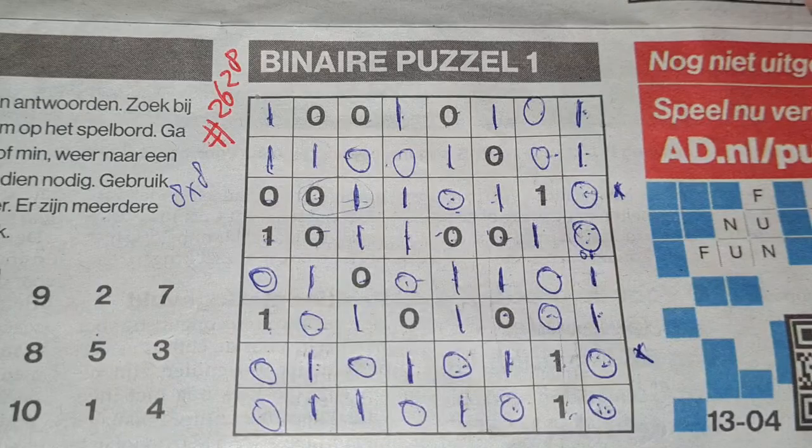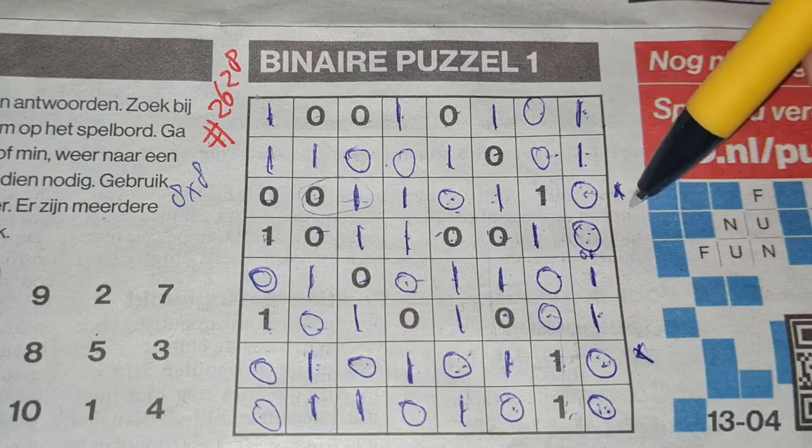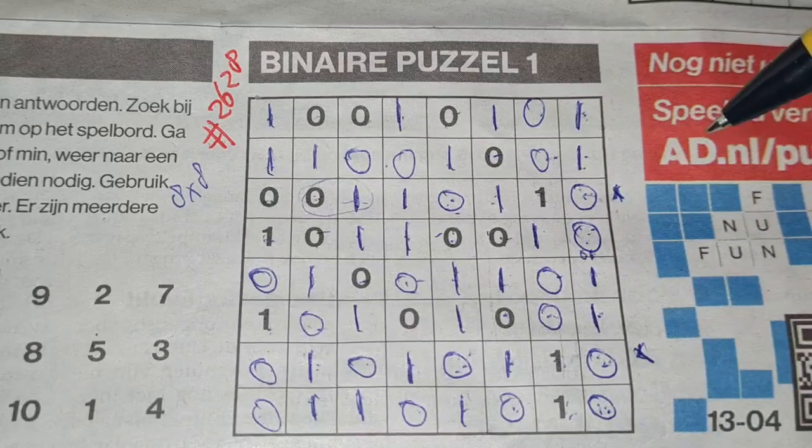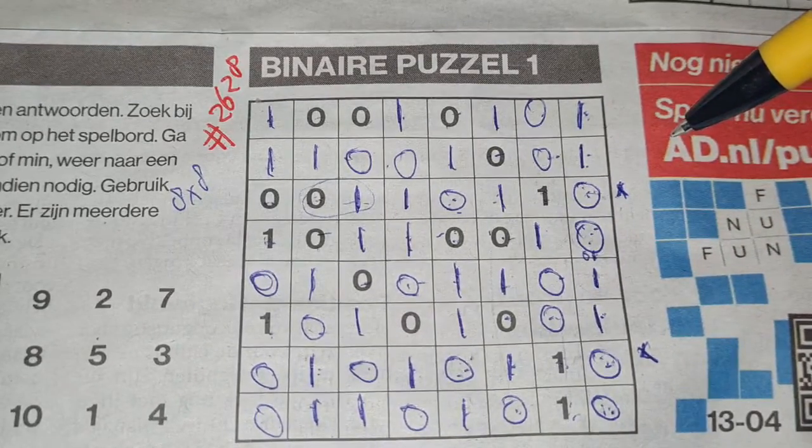Great binary puzzle. I like this one with only one time comparing with the rows. And yeah, I like this one.